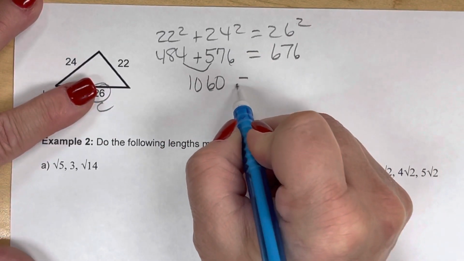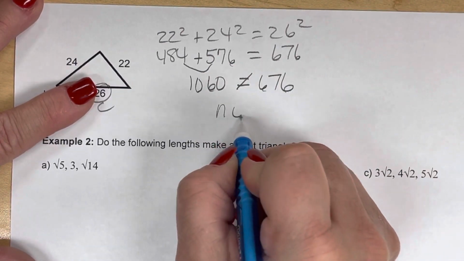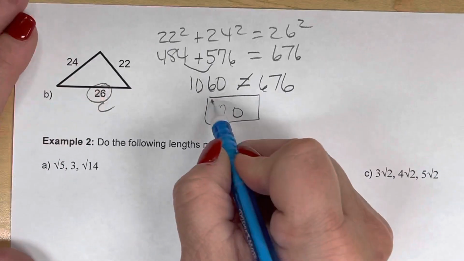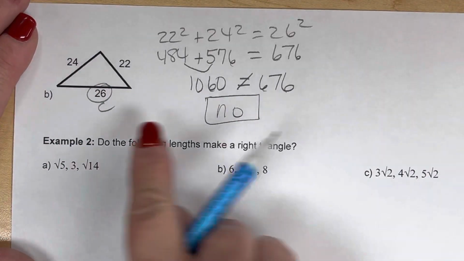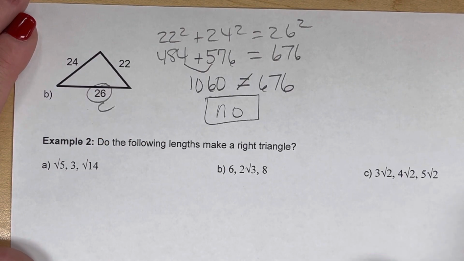484 plus 576 equals 1060. That does not equal 676. So my answer is no. That is not a right triangle. Even though I know it kind of looks like it by the picture, you can't go by that. You have to go by the measures.